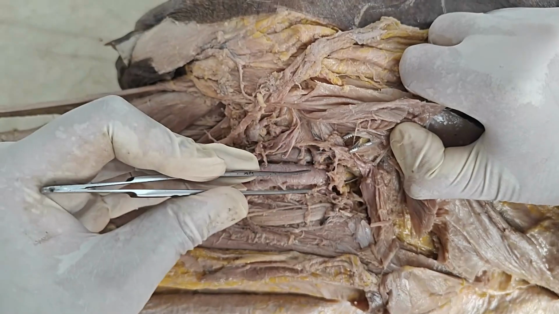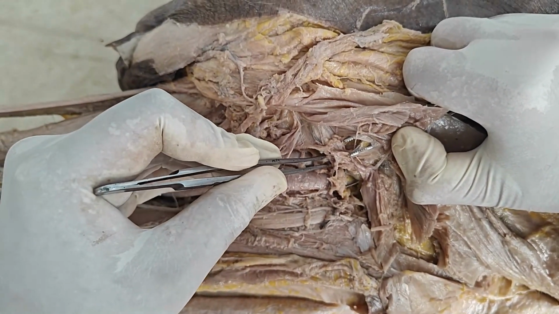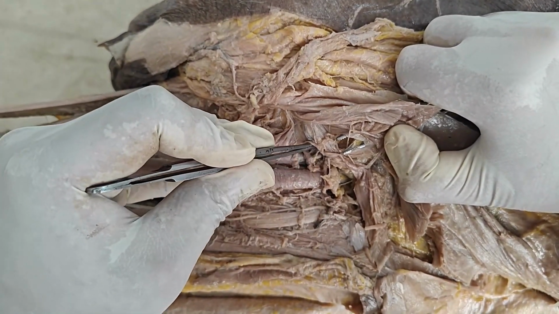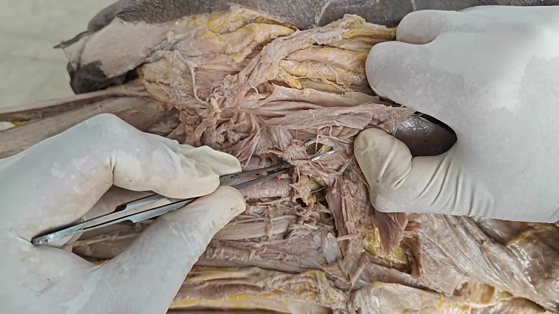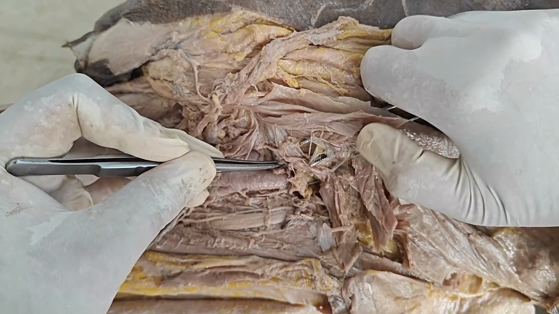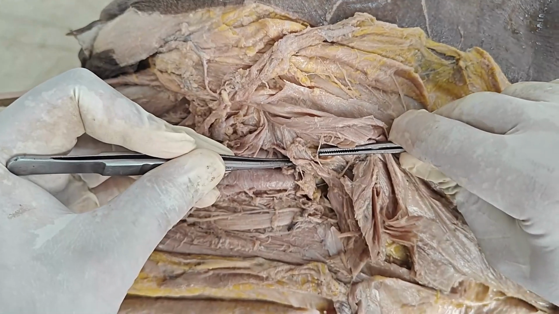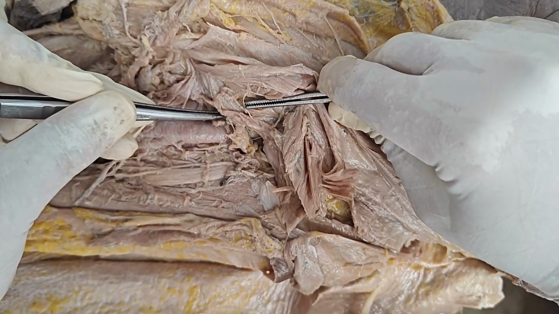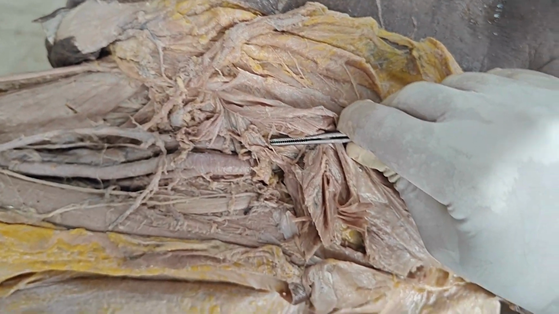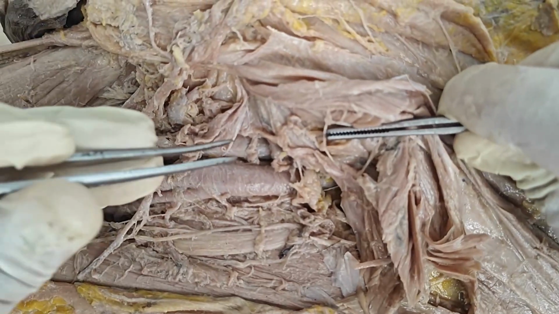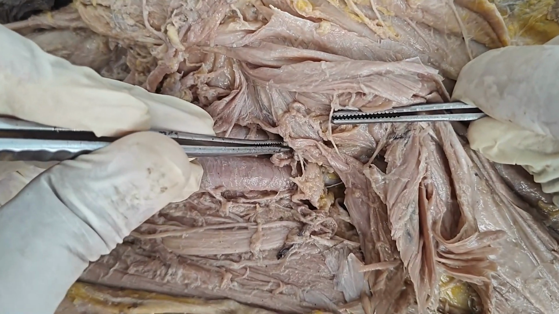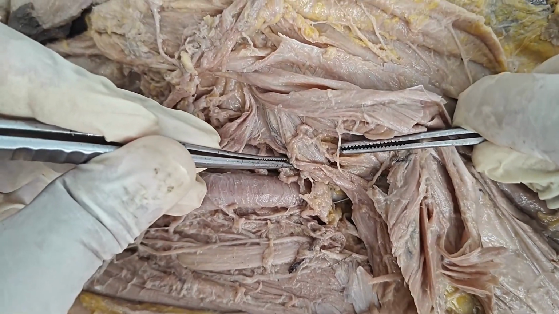Inside the femoral triangle, here you can see the femoral artery, and from this femoral artery, the artery which goes upwards is the inferior epigastric artery. Here also you can see the inferior epigastric artery. Here you can see the artery.